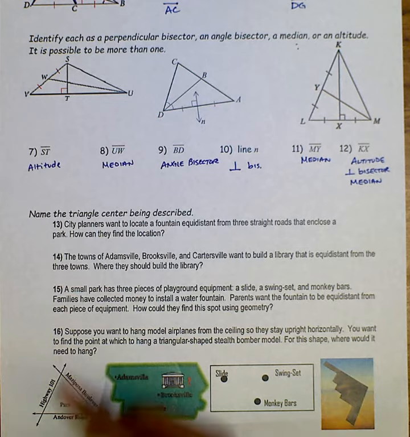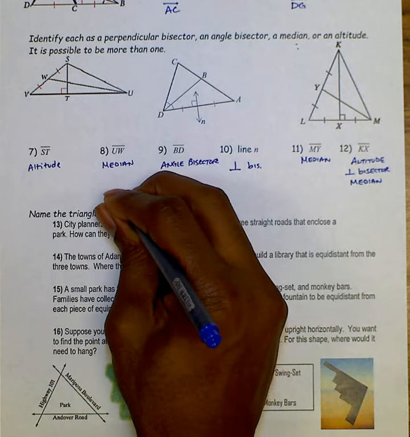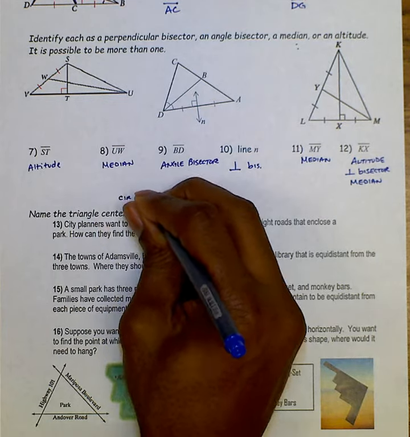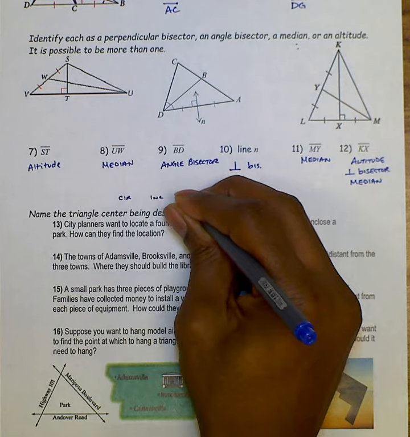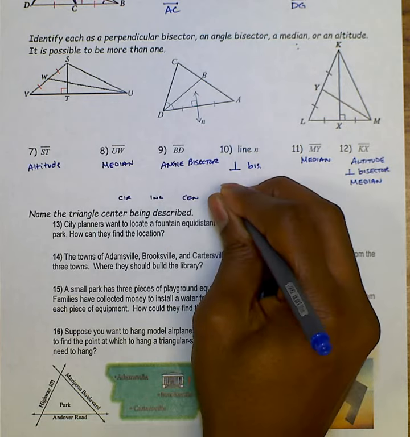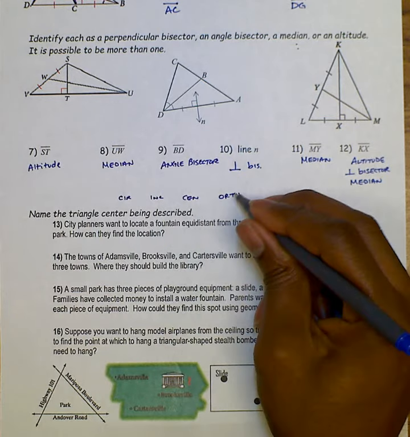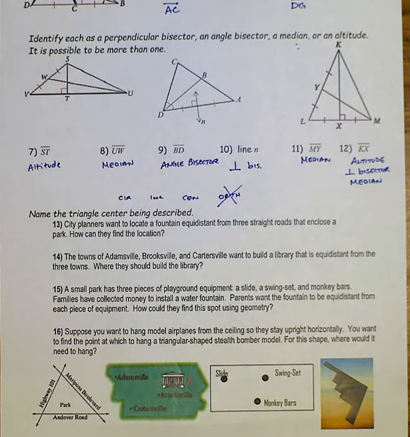It's a multiple choice question in the sense that we have the circumcenter, the incenter, the centroid, and the orthocenter. Now this gets a little bit easier because remember the orthocenter really doesn't have an application that we can use a whole lot. It's just cool that all the altitudes meet at one spot. But as far as finding it for an application, we won't have it.